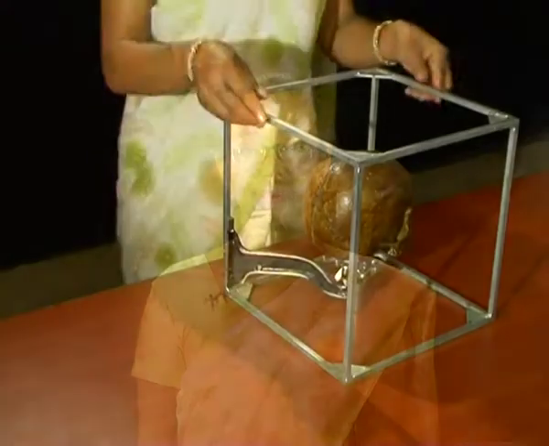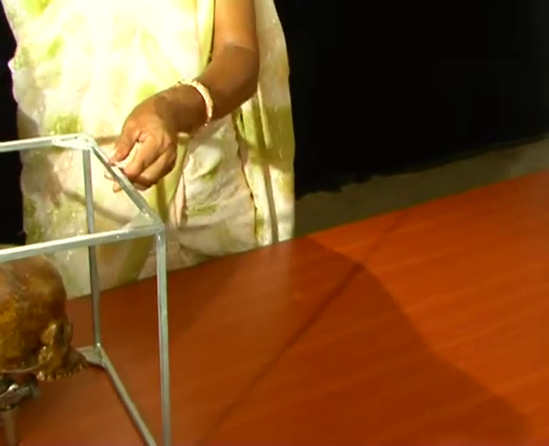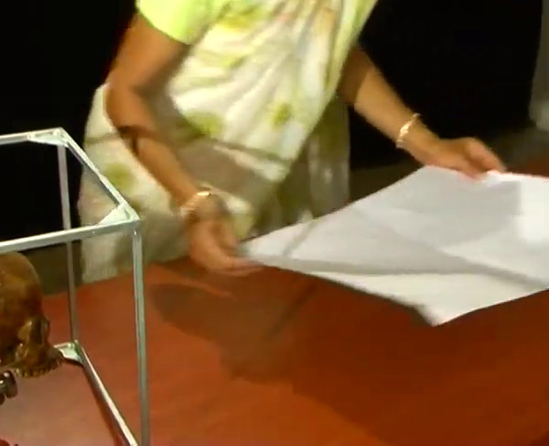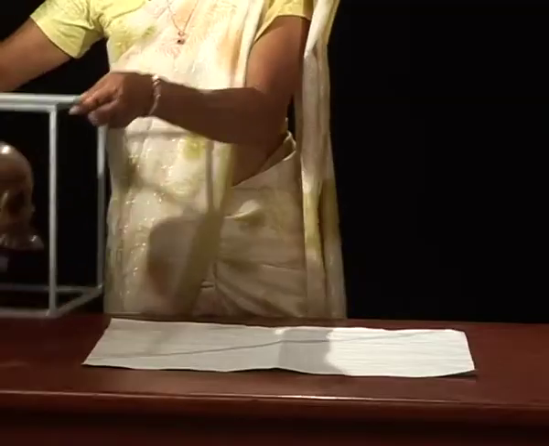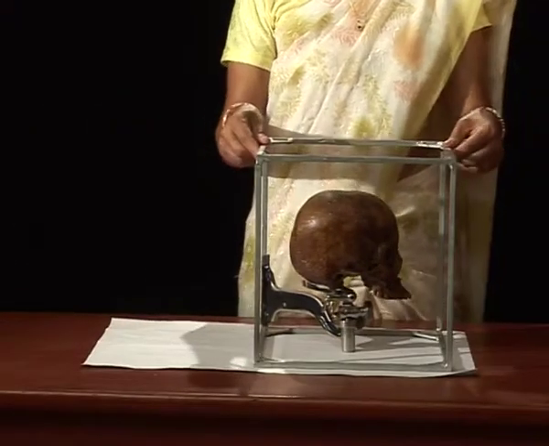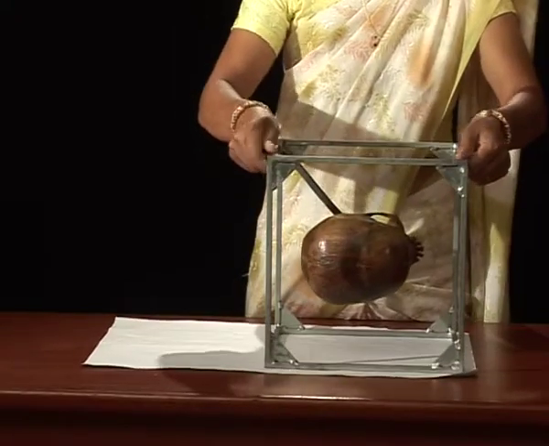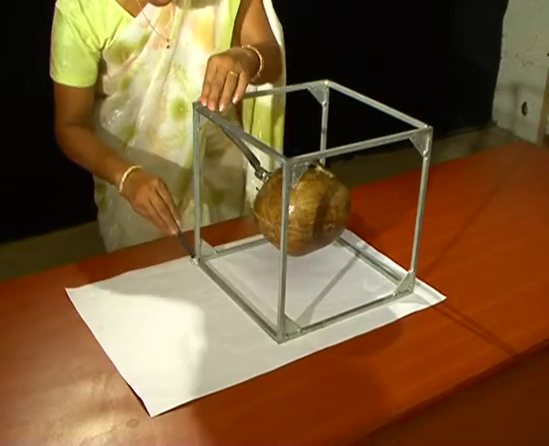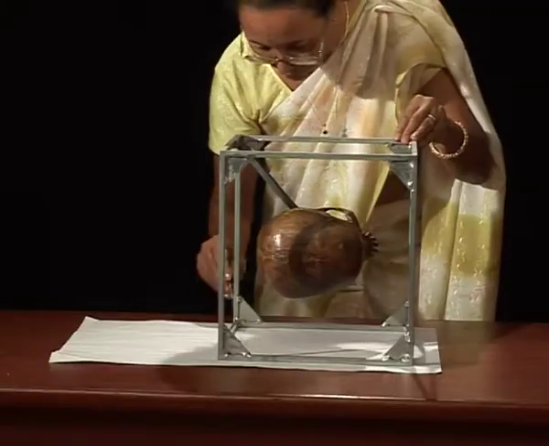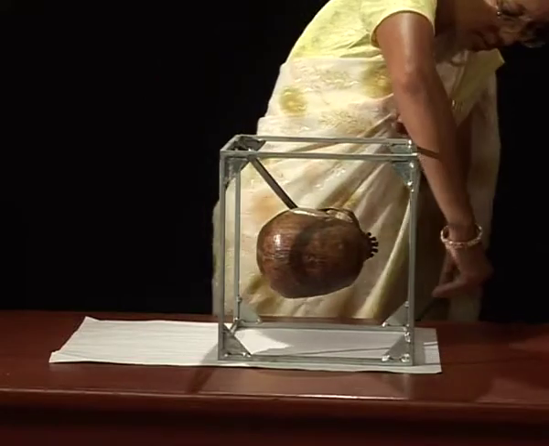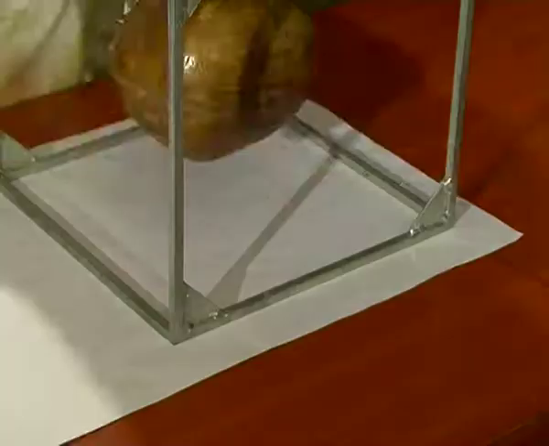Then, Saracen's curve systems, that is, Nasion Bayesian sagittal curve, is employed for drawing the contour of the skull. The craniophore is turned in such a way that the skull is placed in a norma lateralis position. The cubic craniophore is then placed on the drawing sheet or paper, and the outline of the four arms of the cubic craniophore is drawn with the help of a pencil as close to the frame as possible.